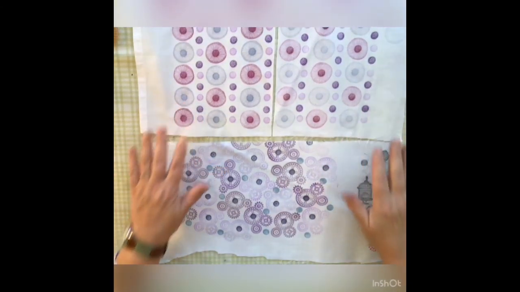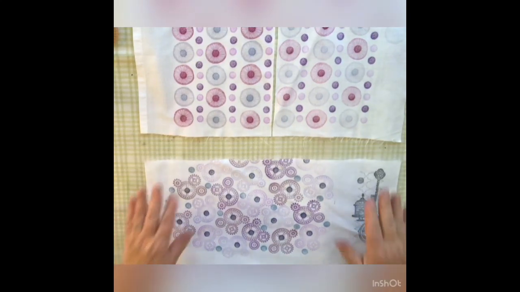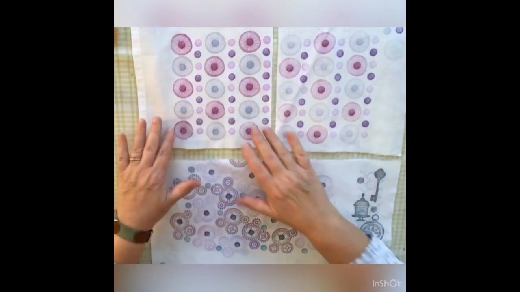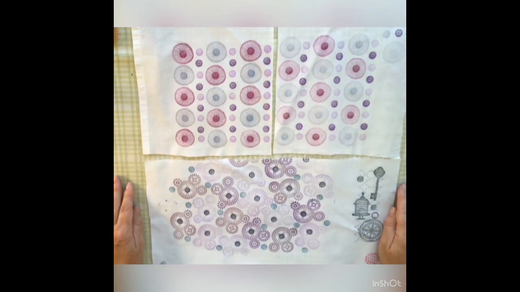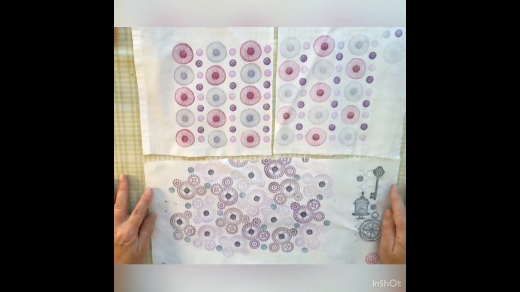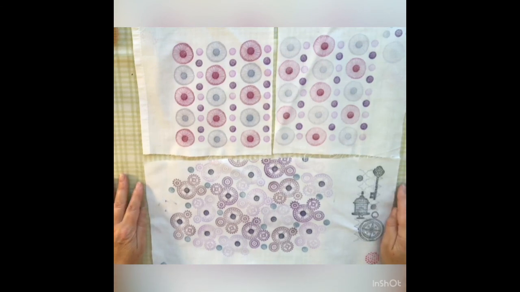So in the meantime, have fun with the techniques that I've shown you. Can you see all those? Yeah. Have a lot of fun. Experiment. Again, don't take it too seriously. Just see what you can do. And I look forward to tuning in with you next week as well.